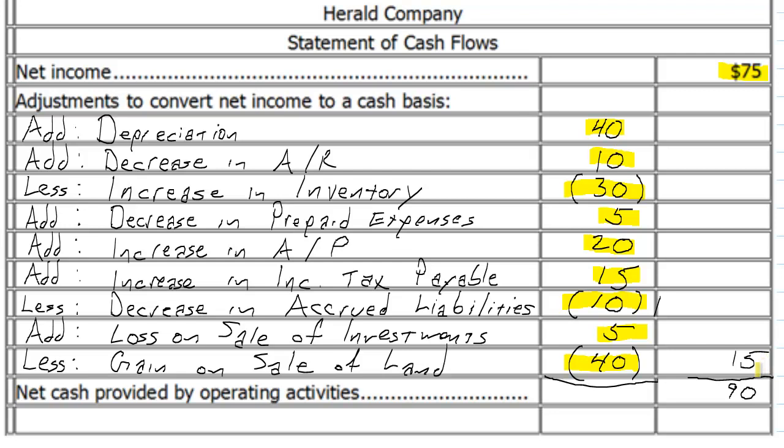So net income comes from operations, but some of those items are non-cash and some of those items are non-operating. So we had to back out the depreciation because it's non-cash. We had to back out the loss and the gain because it is non-operating. And in the end, you take the 75 in net income plus the extra 15 of adjustments, and you can see that our net cash provided by operating activities is 90.